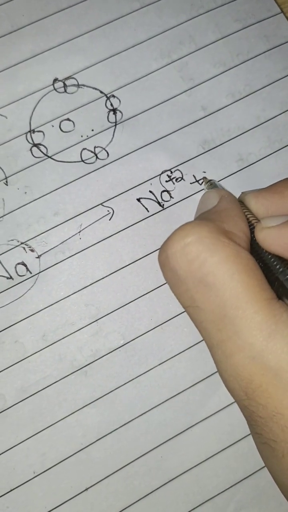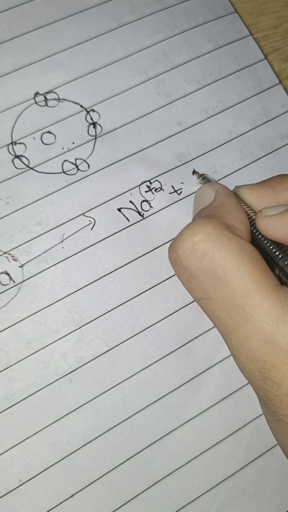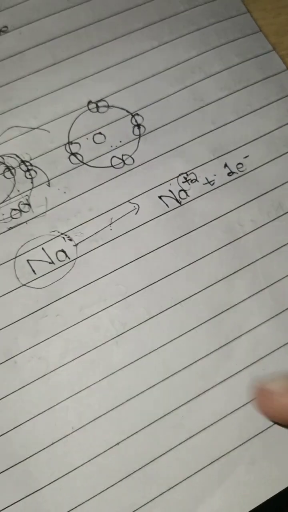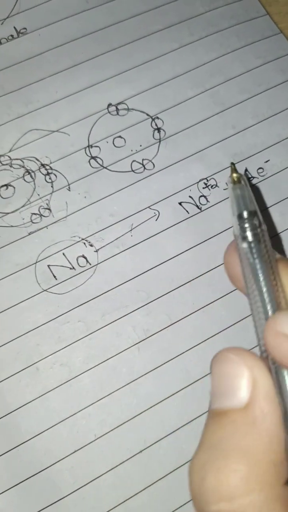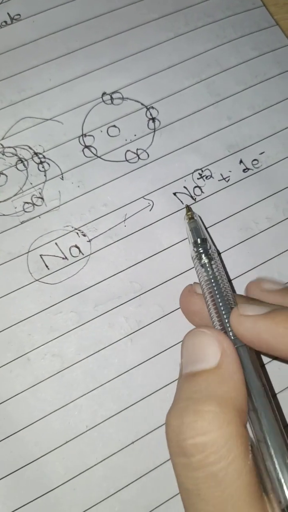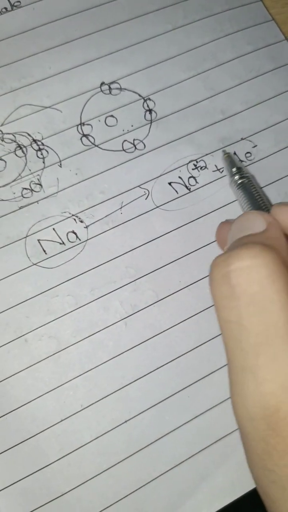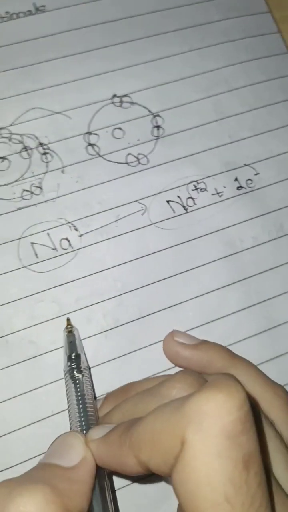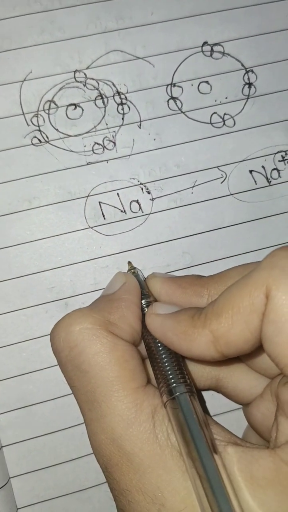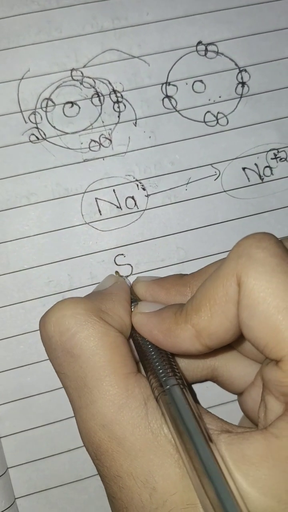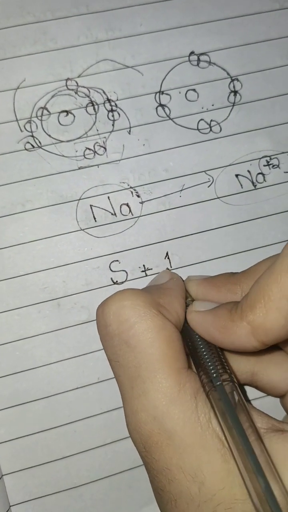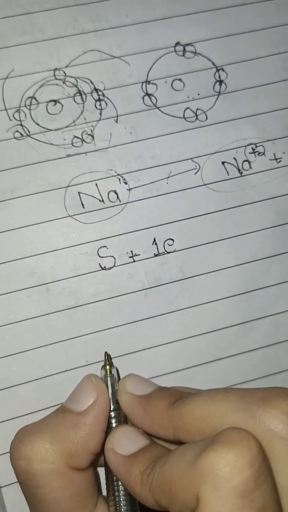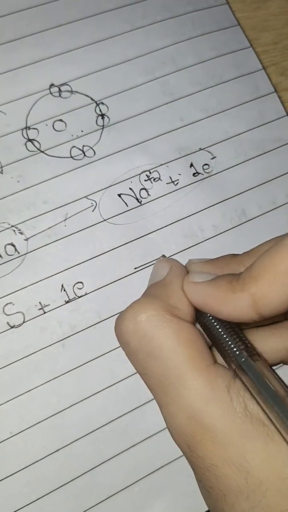Then we write plus 1 or 2. In this way we can show that an ion is developing, an ion that is produced by losing 1 electron. So in case a sulfur atom gains an electron, what will it become?